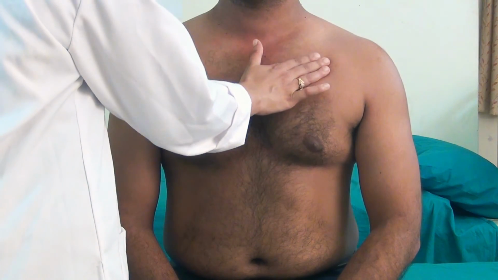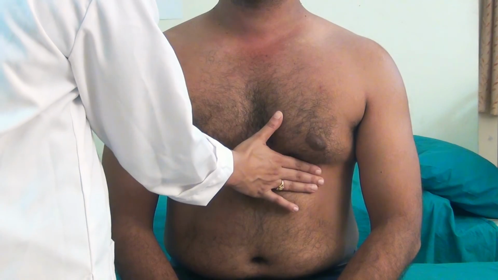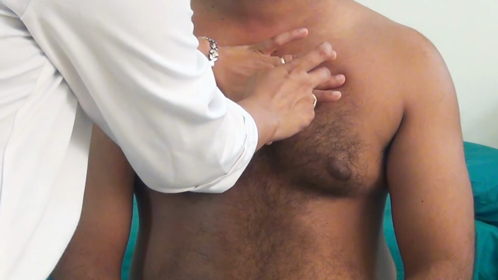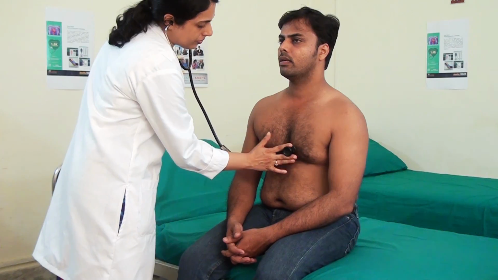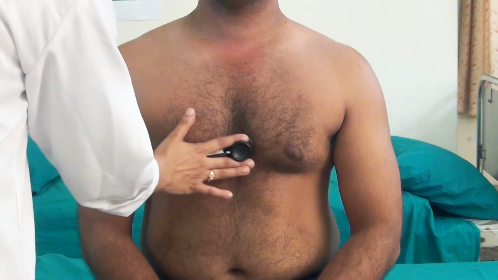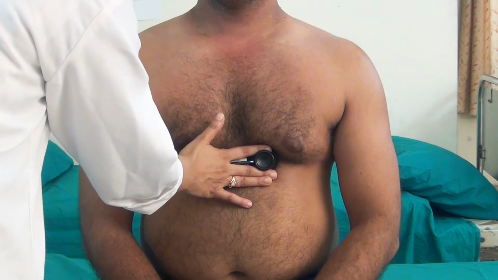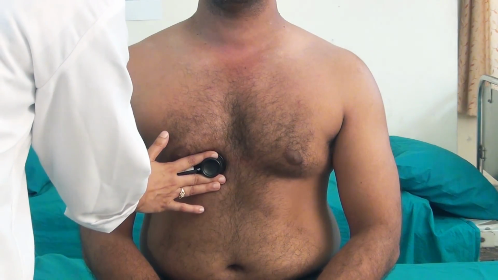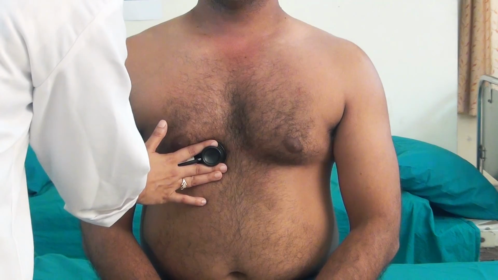Carefully examine the areas that revealed abnormal findings during palpation and percussion. In a dyspneic patient, it is best to auscultate the abnormal areas first, that is, the lung bases, in case the patient becomes fatigued during the examination.